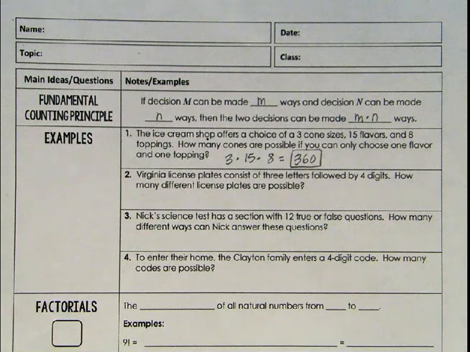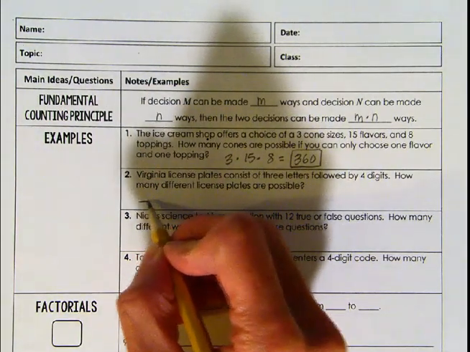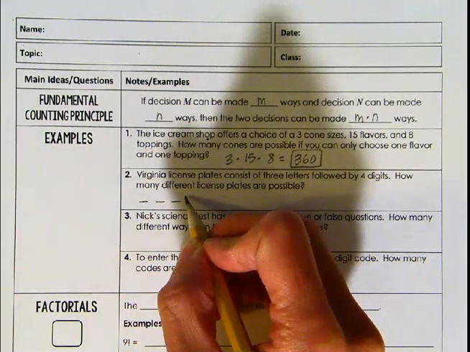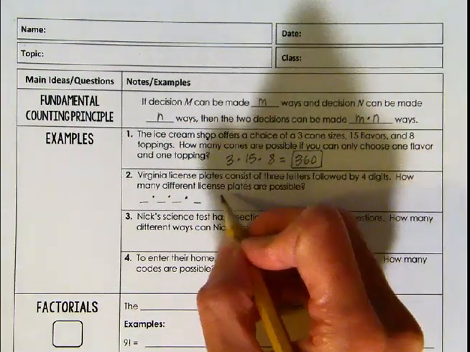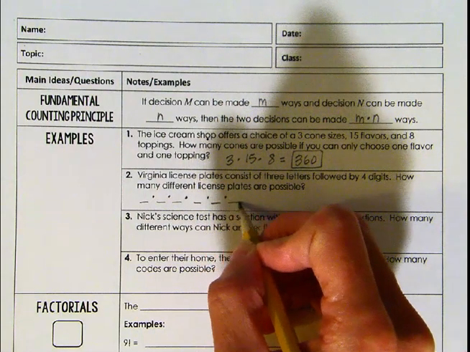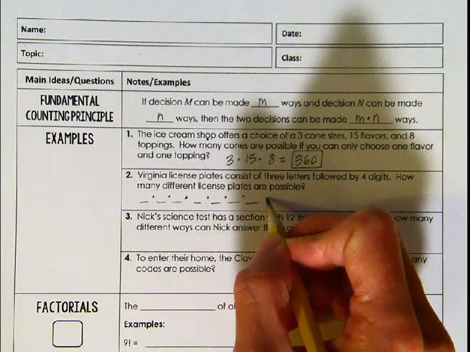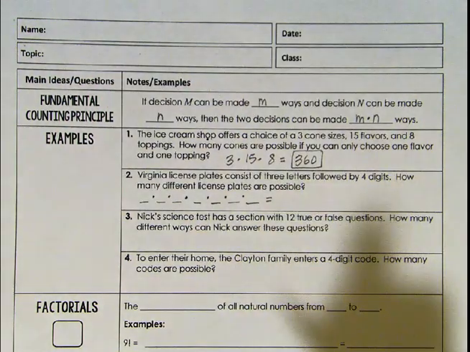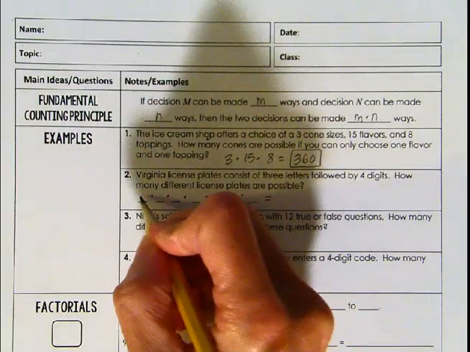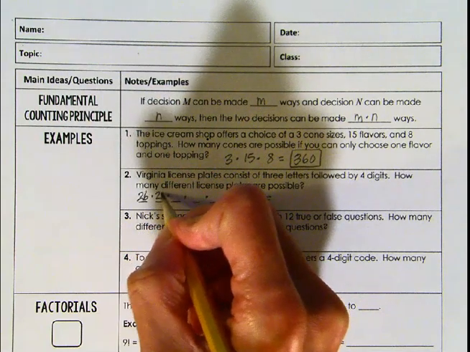On number 2, Virginia license plates consist of 3 letters followed by 4 digits. How many different license plates are possible? Let's see, 3 letters. So I've got 3 letters, and then I have 4 digits. So 1, 2, 3, 4. Okay, so all together, let's see the numbers, the letters. There's 26 letters in the alphabet. So that's going to be 26 for each one of those 3.